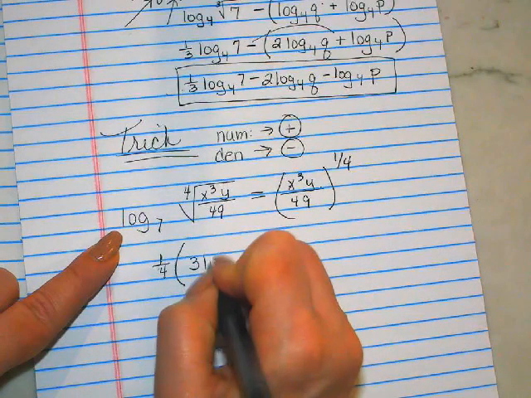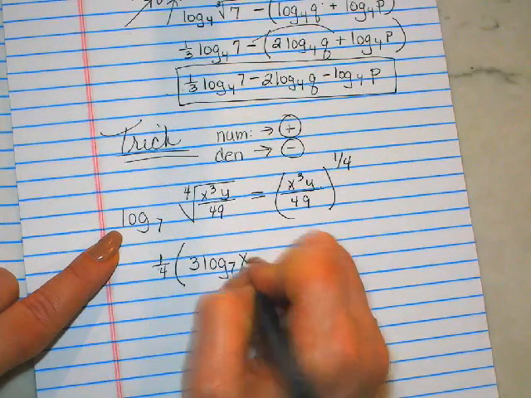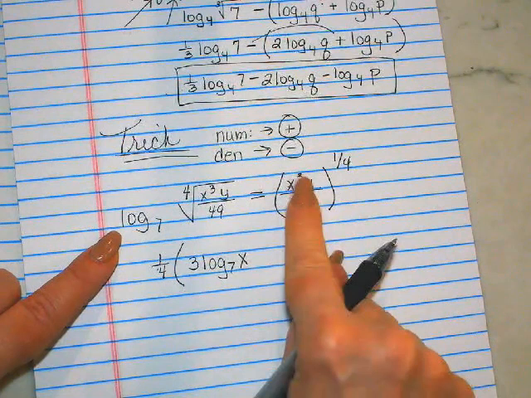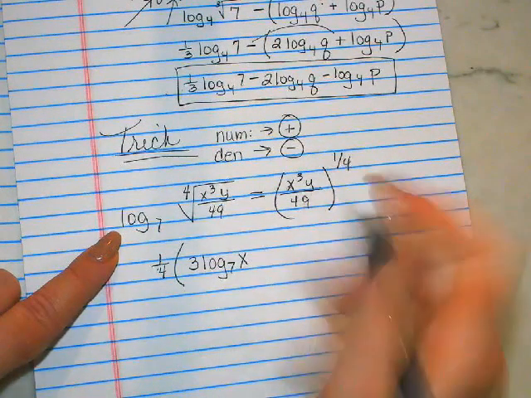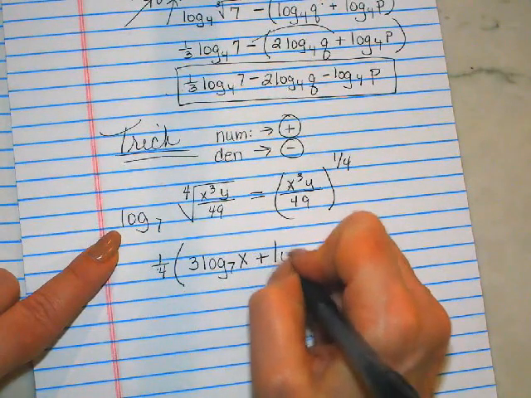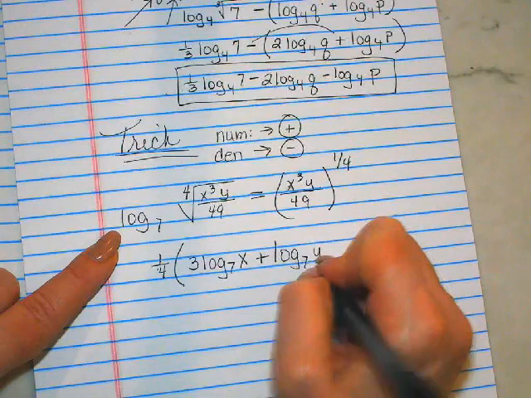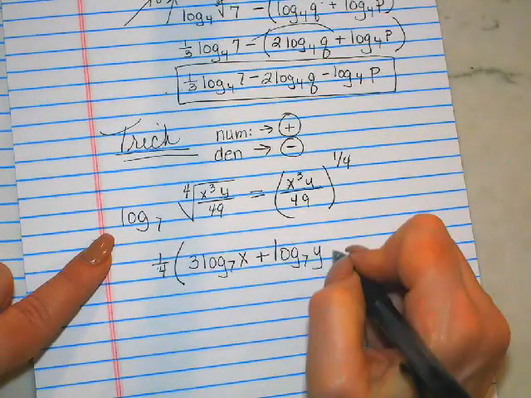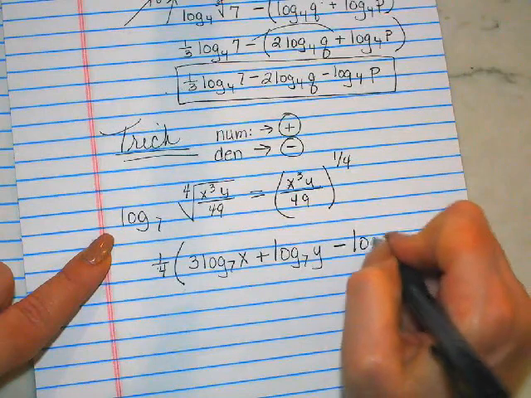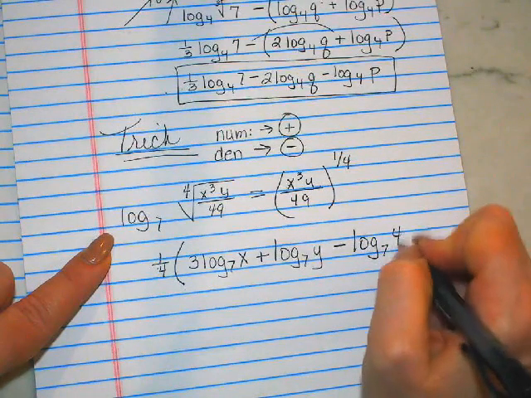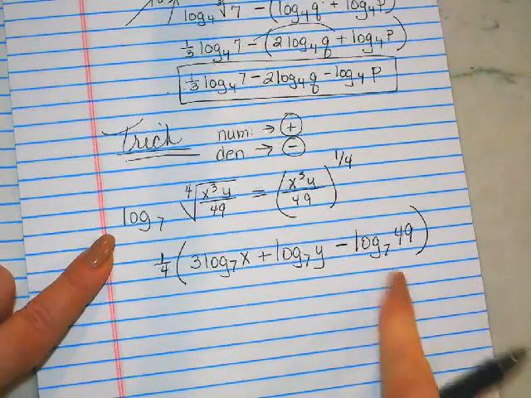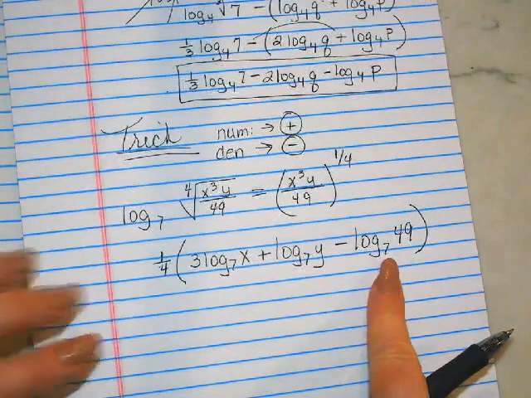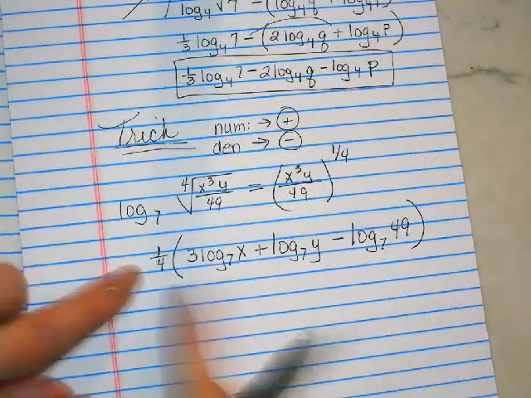These are in the numerator. So I'm going to do x to the 3rd is going to technically be 3 log base 7 of x. See how I just jumped ahead to that? I knew this had to go in front of it. This is still in the numerator, so it's a positive log base 7 of y. This 49, it's just a 49, is in the denominator, so it's a minus log base 7 of 49.